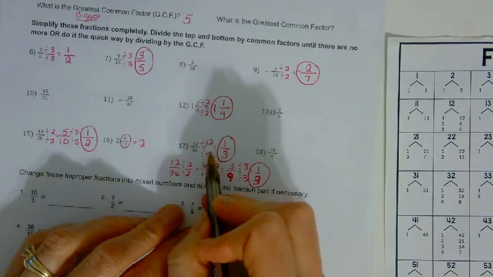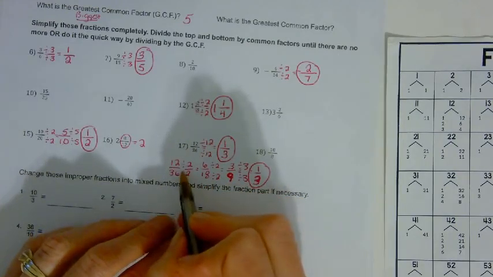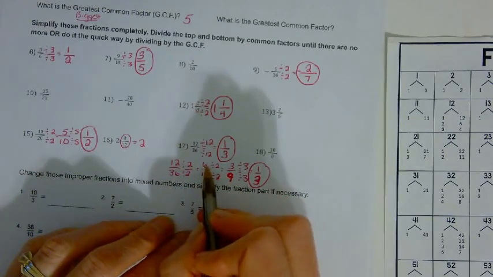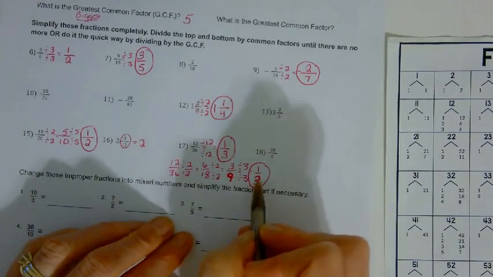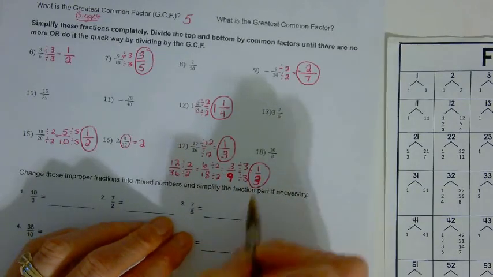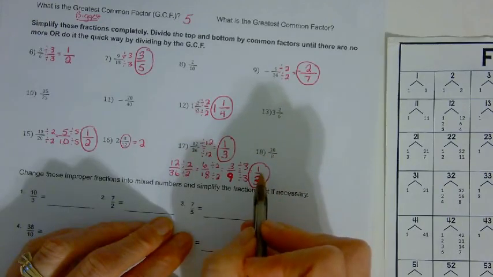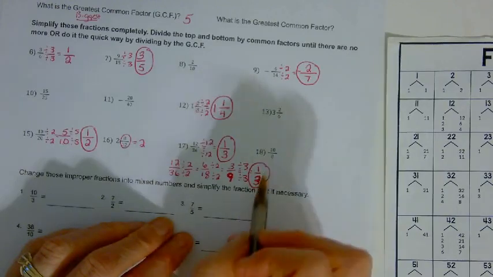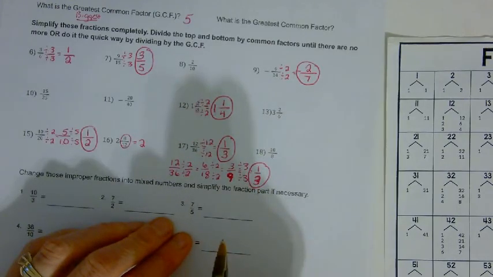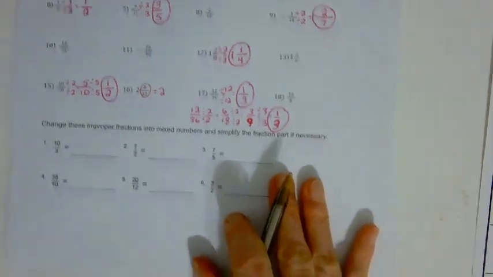Or you can just divide by 2 or 3 and 2 and 3 until you get to the very bottom, where there's no more common factors. And you can also simplify 10 over 8. Even though it's an improper fraction, you can still simplify it by dividing the top and bottom by the common factors. Now, that's what we learned today, and then this is review from Monday.